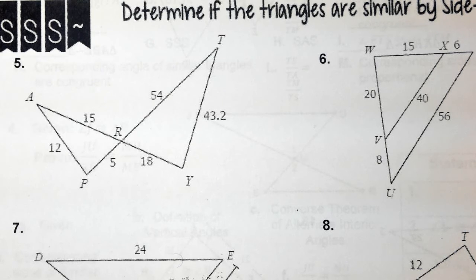Now, I'm not worried about the naming of the triangles. Shh, just listen right now. Because the statements aren't given for you anyway, so that's not going to help you.